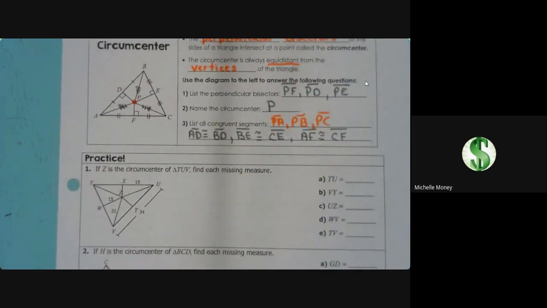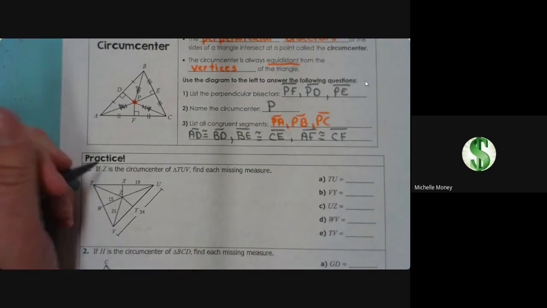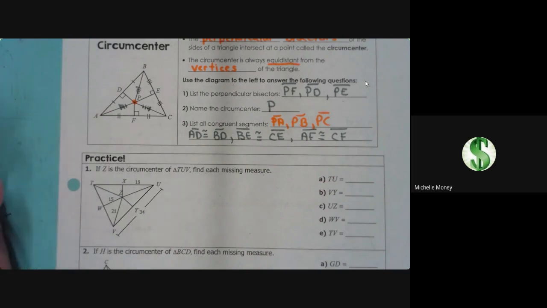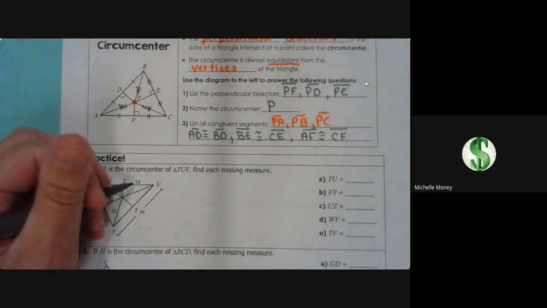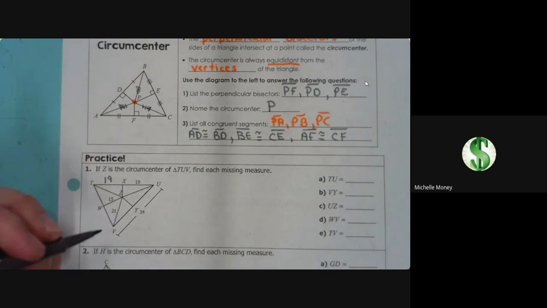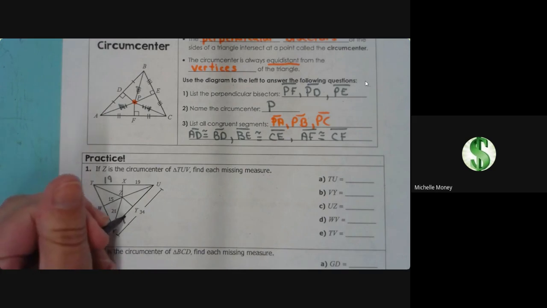All right, so we have 3 practice examples here. So it says if Z is the circumcenter of triangle TUV, find all the missing measures. Okay, so if that's 19, we know this is going to be 19. If that's 34, we know these are going to each be 17.